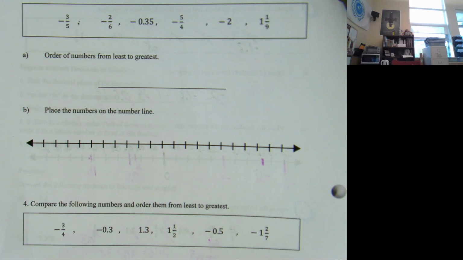Making a list of those numbers so you know what you're working with is probably not a terrible idea. There are two questions there. These two questions.